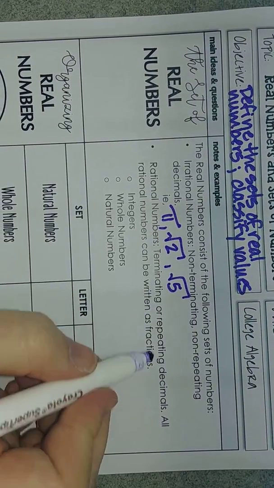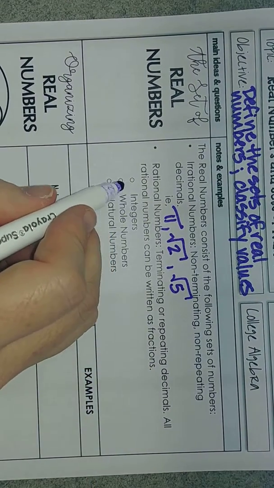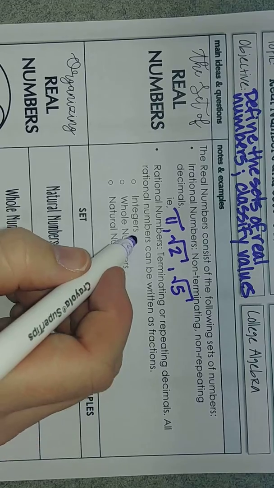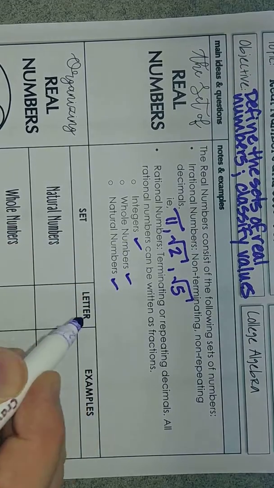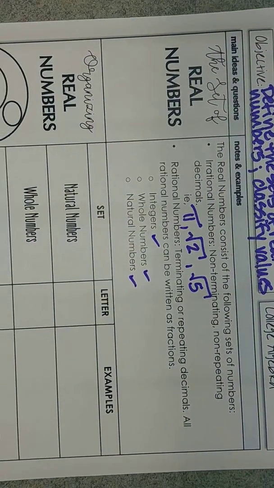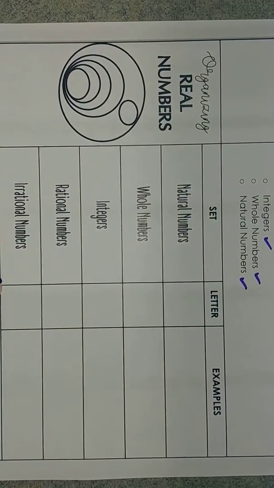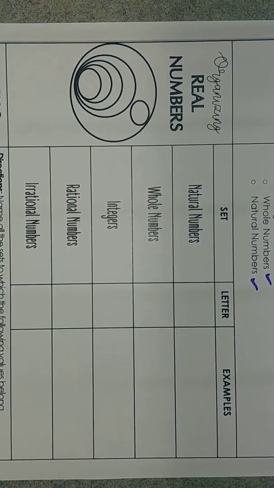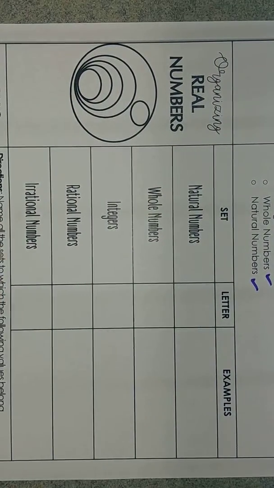Terminating and repeating decimals are rational numbers. Under rational numbers are included integers, whole numbers, and natural numbers. Okay, we're going to break this down. Let's organize real numbers. All right.